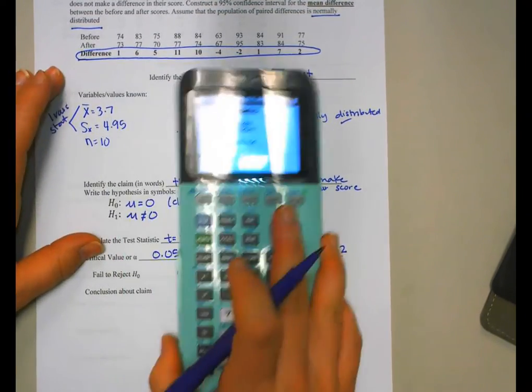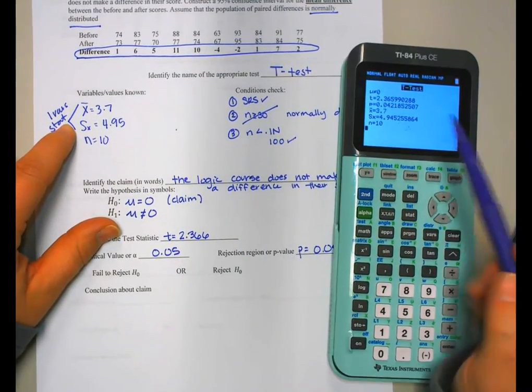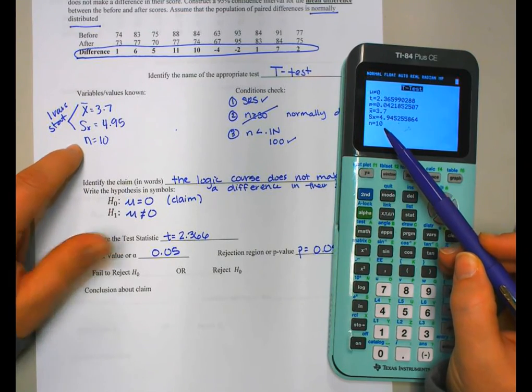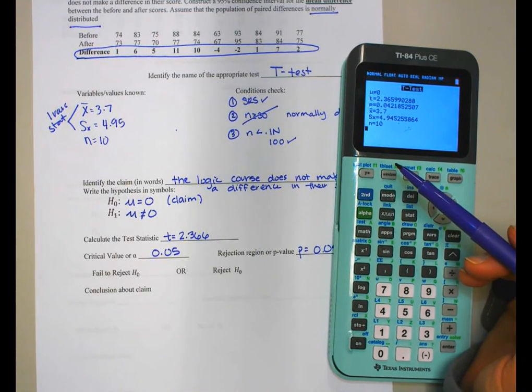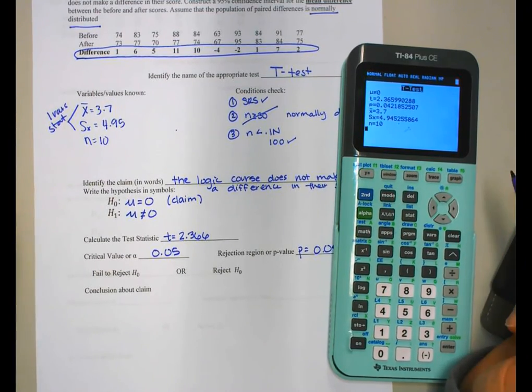See how these values match up with the initial values. Sorry, that glare. These values match up with the values our one var stats told us. It's because it's calculating the same thing. So like I said, you don't really need to do the one var stats, but if it makes you feel more comfortable, more power to you, it's going to give you the same values at the end.